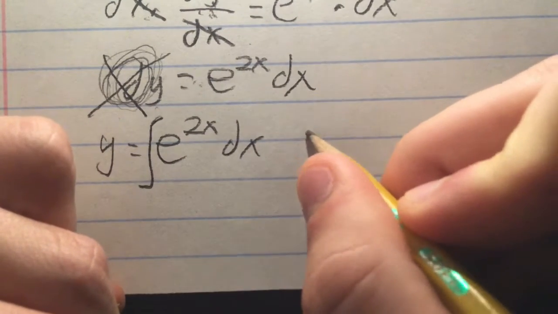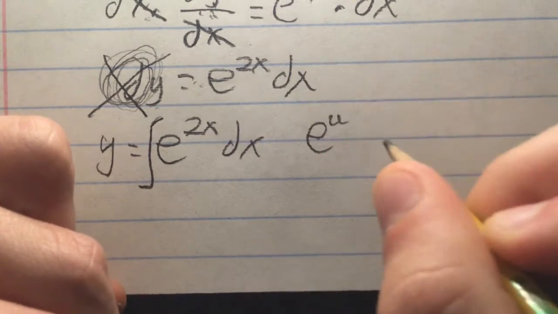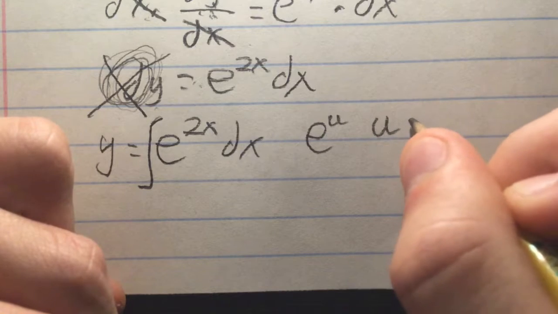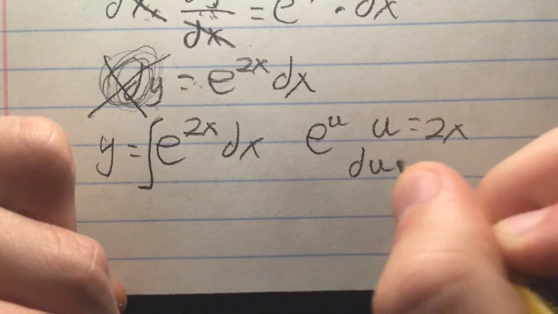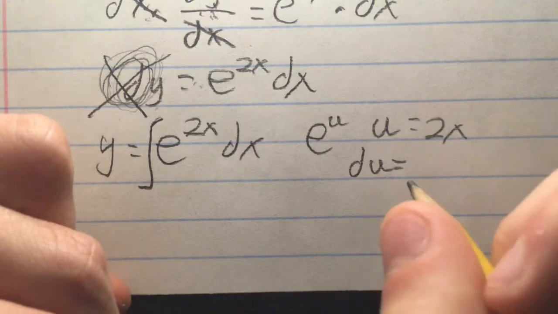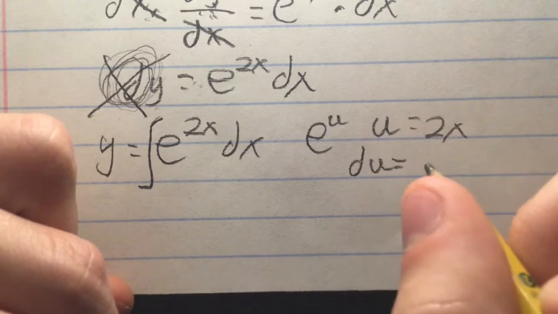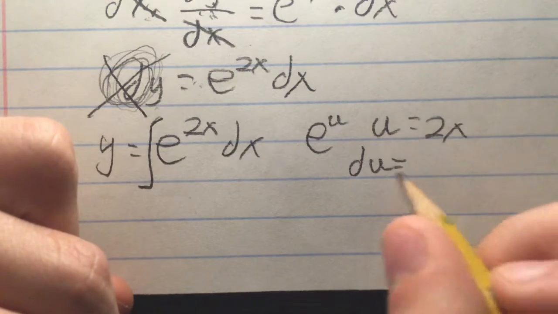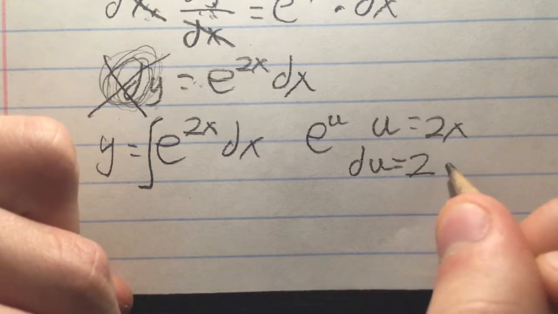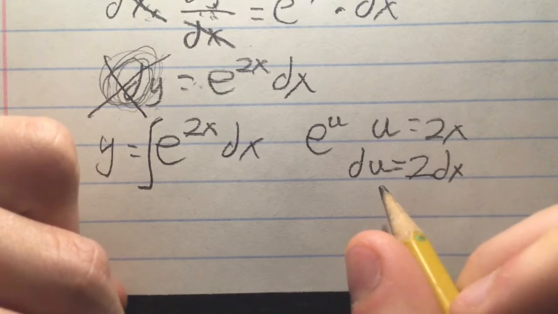U sub. We take our e to the u is what we have, and then we take our u is equal to 2x, and now we're going to continue to treat our differentials as though they're fractions. So we have our du, that's going to be equal to 2dx.